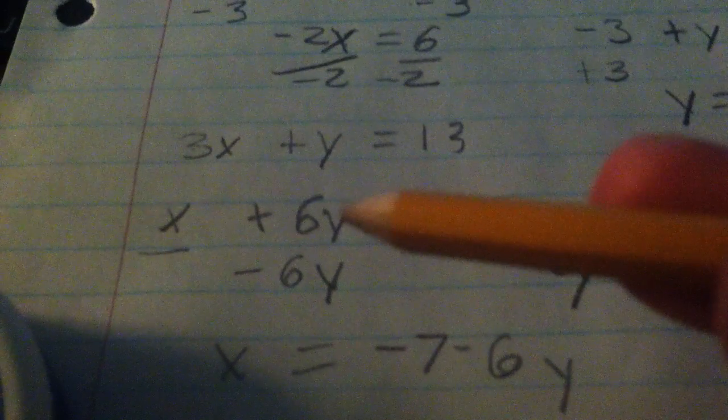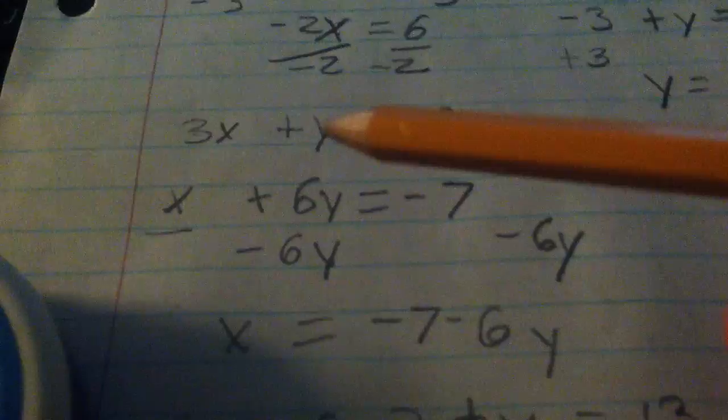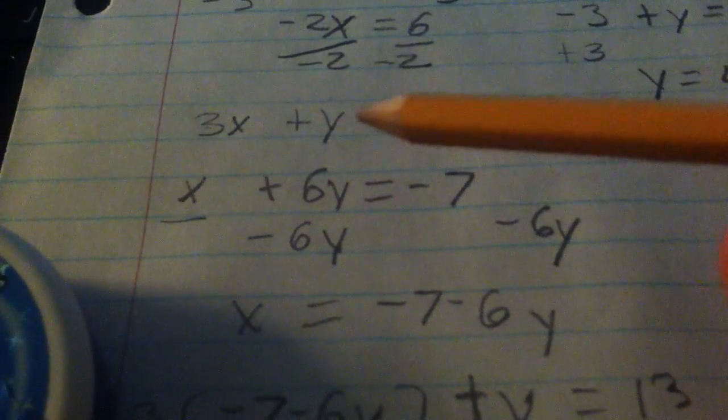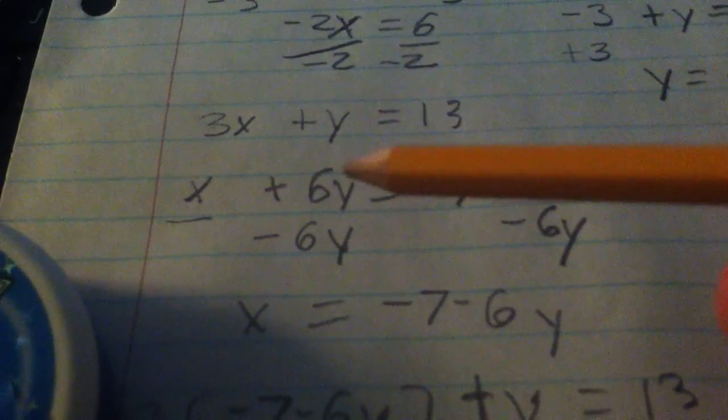Now you're just going to go back to your original equation here. You can either pick the one that has the 6y or the one that has no coefficient whatsoever. Once again, I would suggest keeping this easier on yourself and just go with the one that has no coefficient. So now that you know that y is equal to negative 2, you just plug it into the other equation.